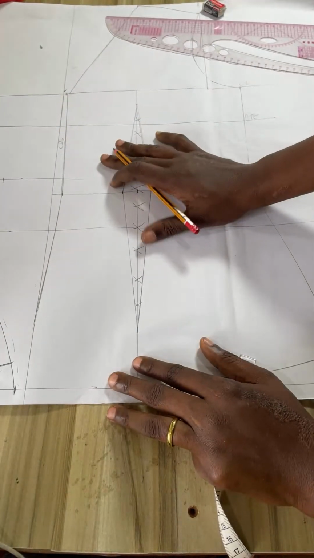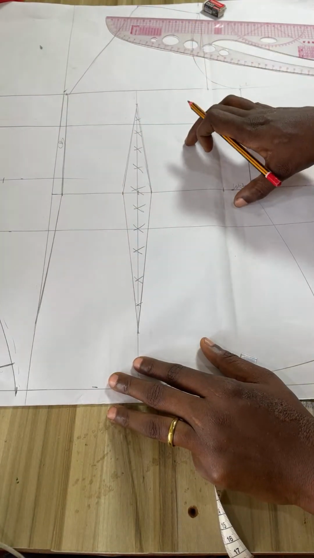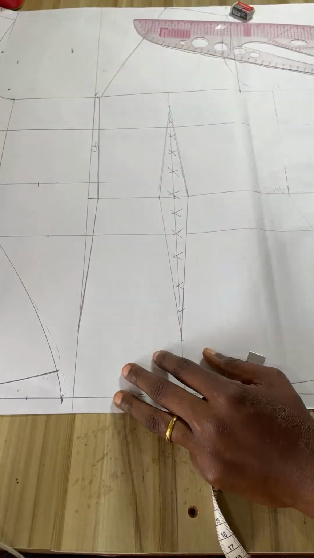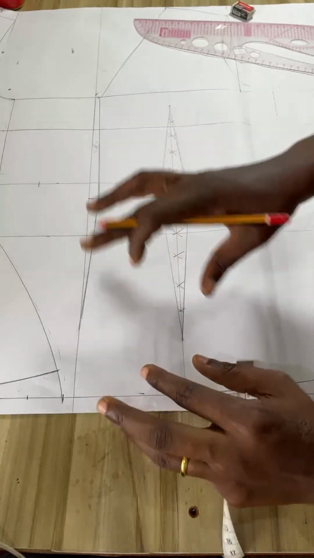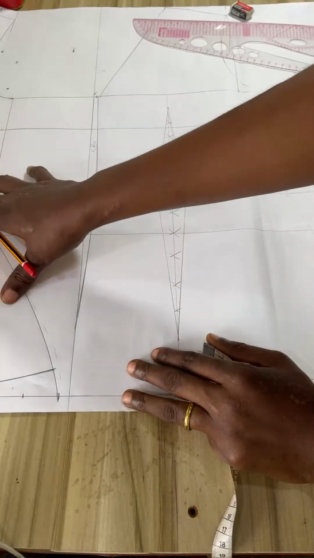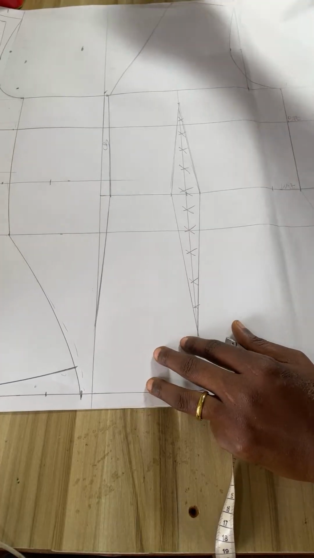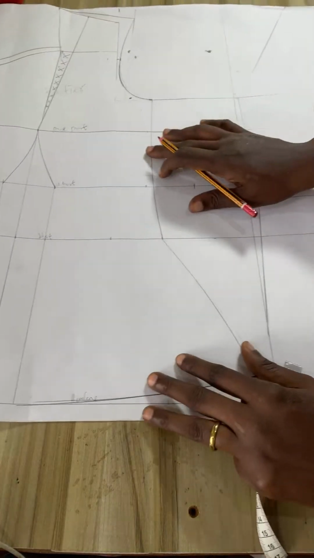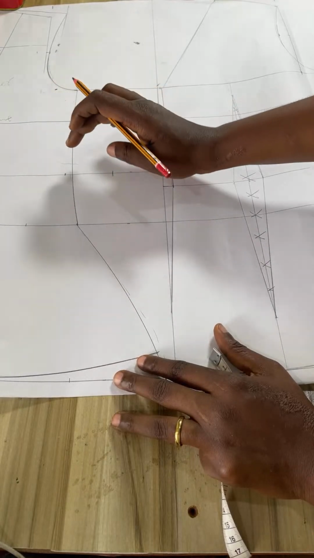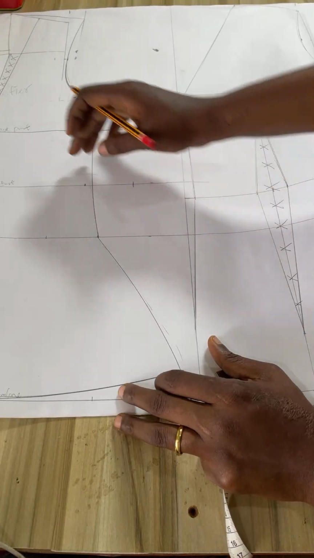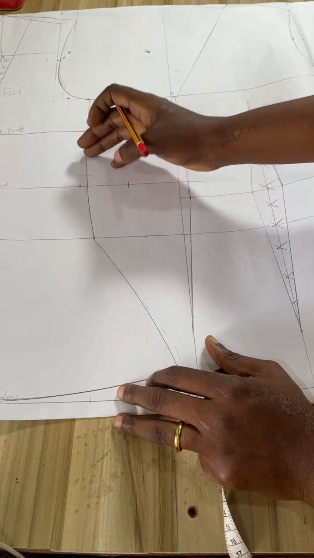Okay, my waist on the back is 15. My waist on the front is 17. For the waist of the back pattern and the front to match up, it simply means the difference between 15 and 17 you have to take out from here. So I'm going to take out 2 inches from the side over here.